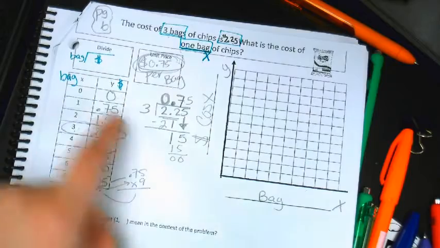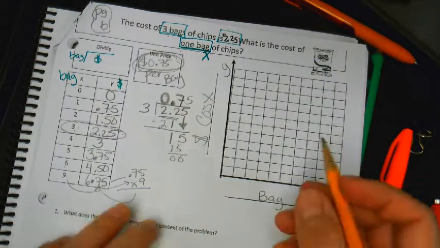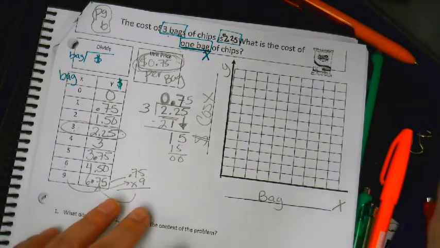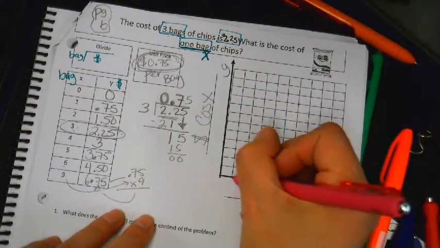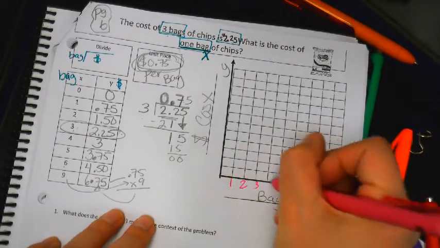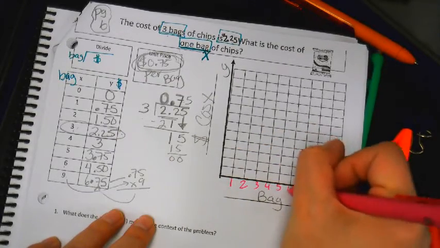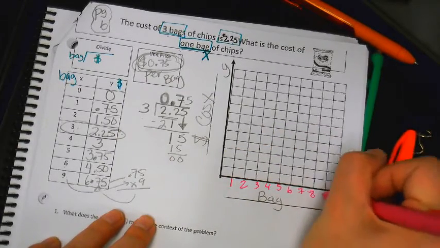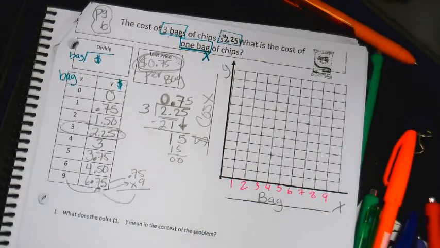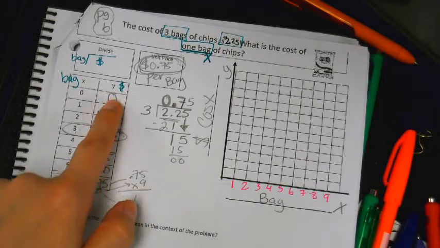Okay, what am I going to go up on the bag? By ones. If you are in charge of the graph, go up by ones. If you're not in charge of the graph, well, then you might have to do it differently. What am I going up by on the cost? 75 cents. And you already did the work. You just copy these numbers down.